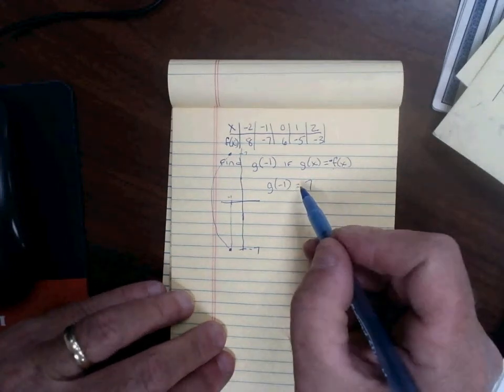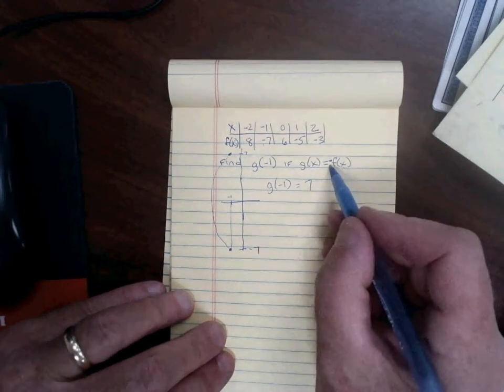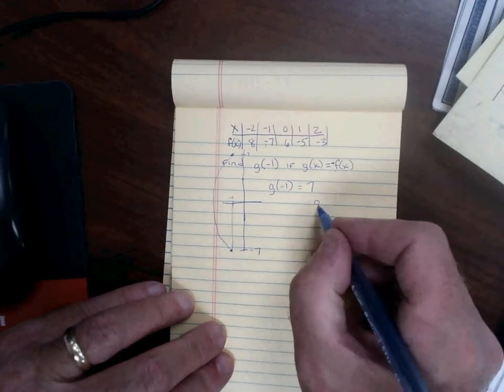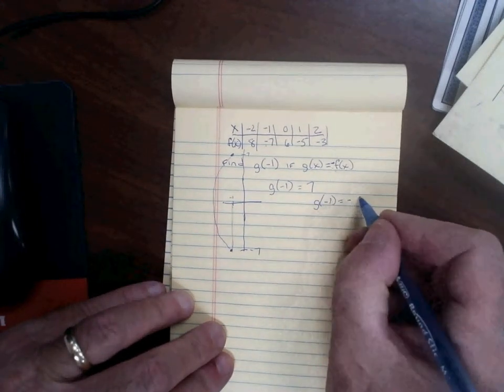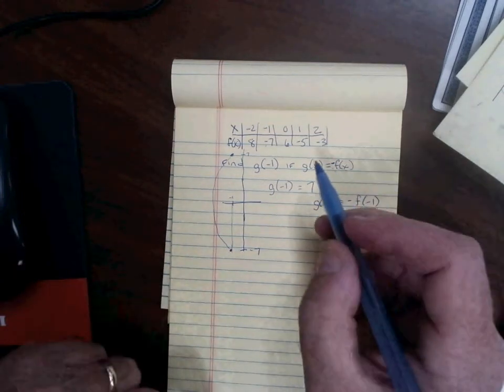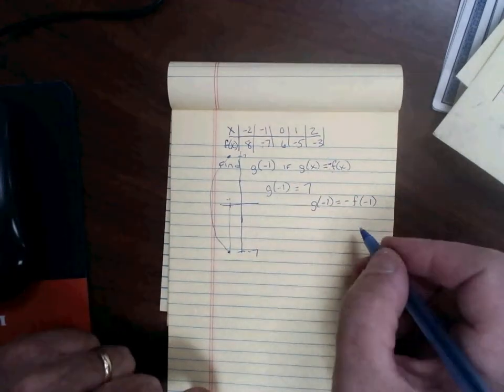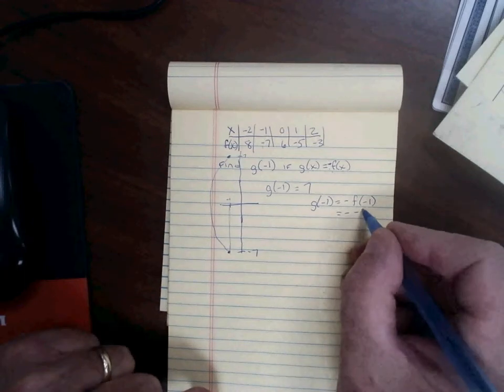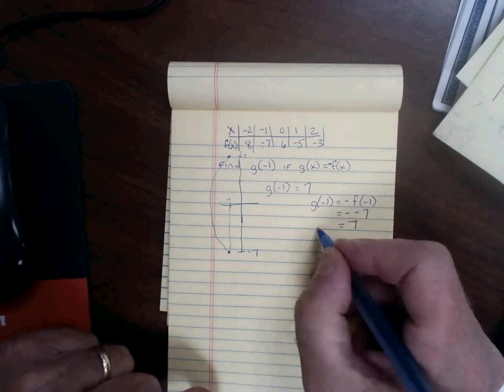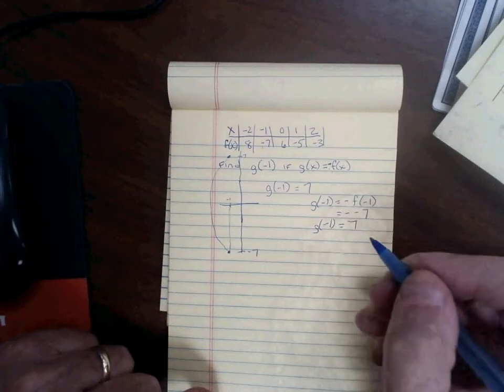Now look what it did. It just changed the sign on the y value. It's the opposite of f of x. So if I plug in negative 1 here, g of negative 1 is negative f of negative 1 when I replace the x's with negative 1. Well, negative f of negative 1 is negative negative 7, which we know a negative times a negative makes a positive, so g of negative 1 is equal to 7. That's two different ways you can do those.